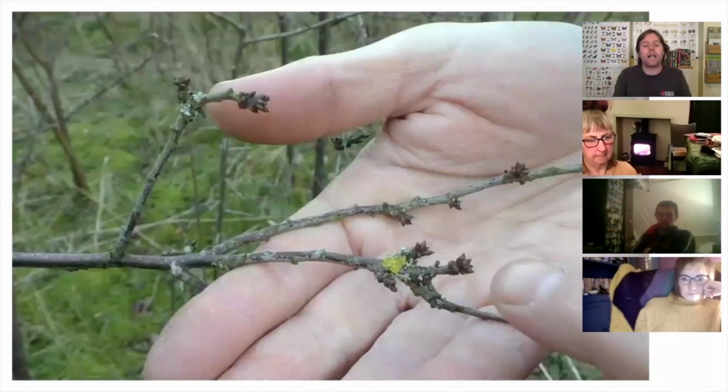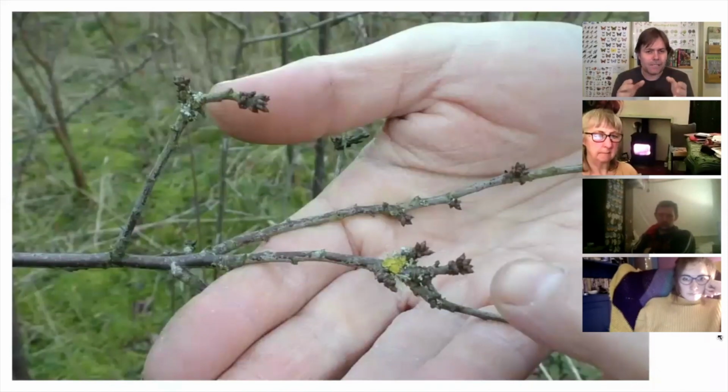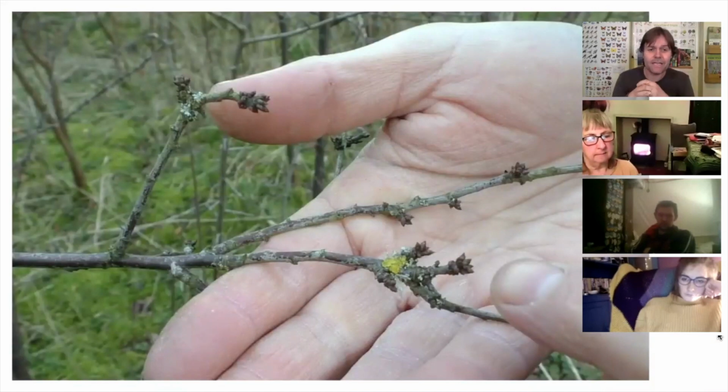Here we go. Here's a close-up of the buds of the blackthorn. Now, I think we've already seen the best key features of the blackthorn. These buds are so small, as you can see, compared to my hand there. The size of them is distinctive. There's not many trees that have such small buds. You could use that as a defining feature.